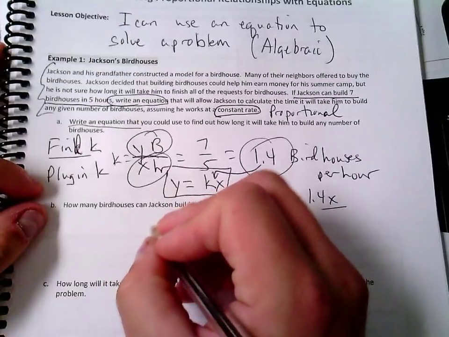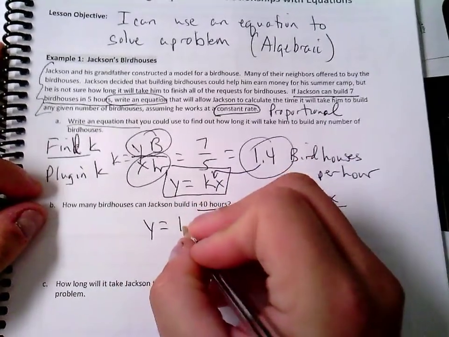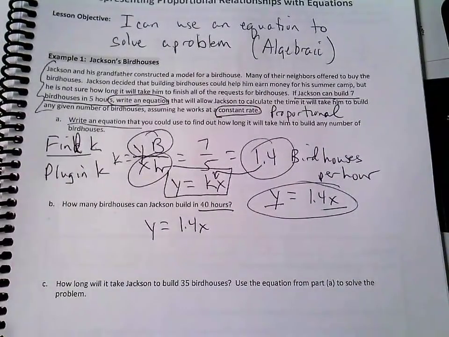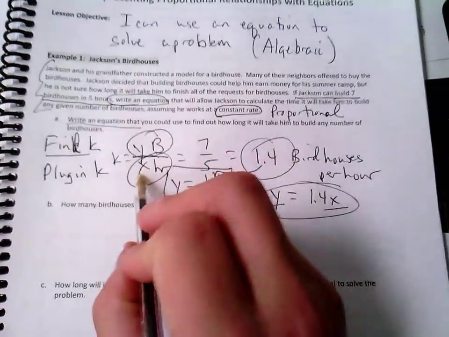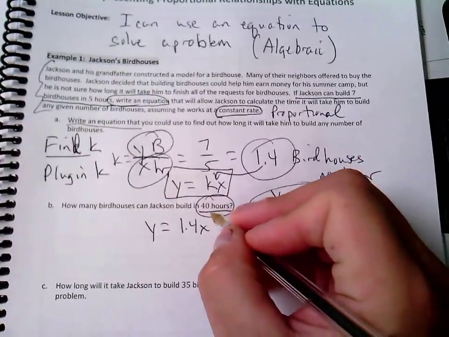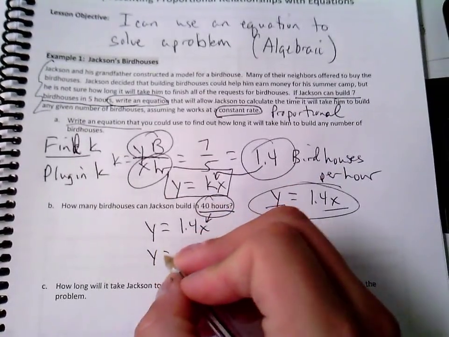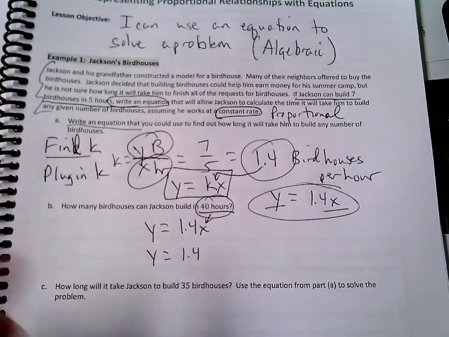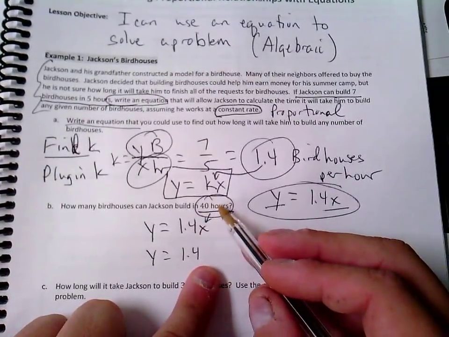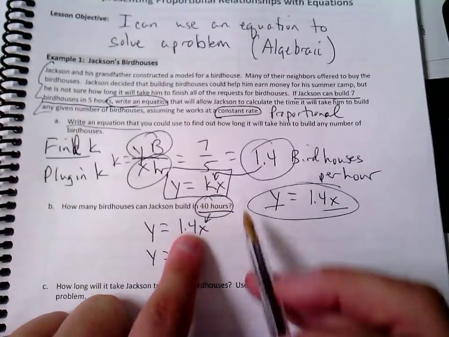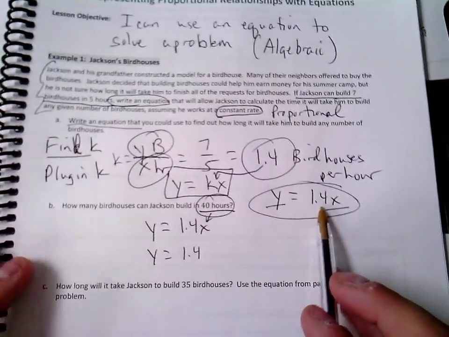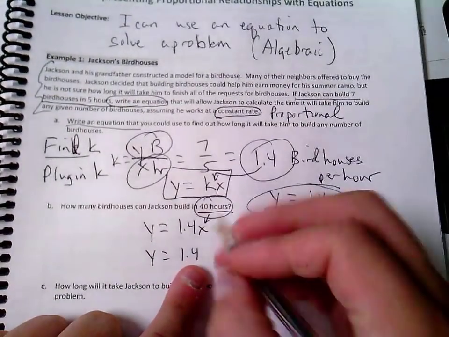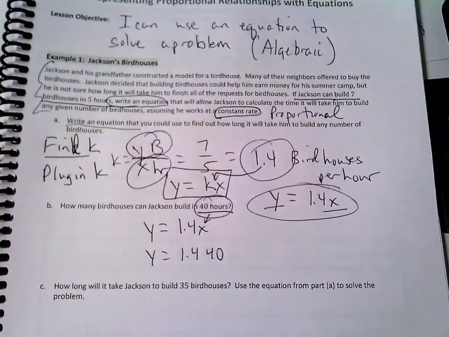Okay, so I'm going to write the equation down, the one that we just made here. Hours is the x. So I'm going to plug the 40 in for x. 1.4 times 40. Now, in algebra, when we replace a letter with a value, if we write a number next to a number, it looks like 1.440.